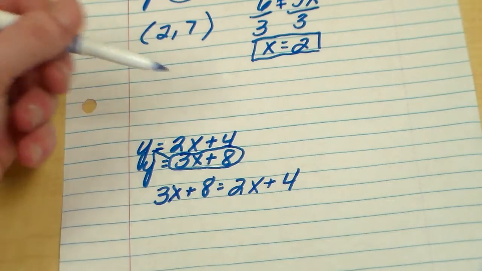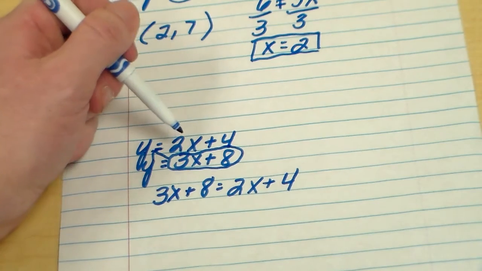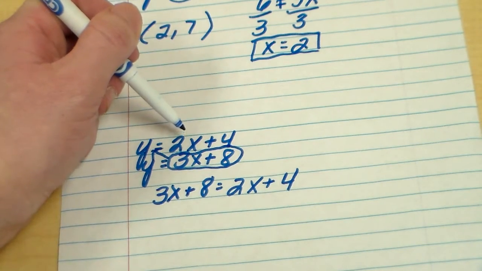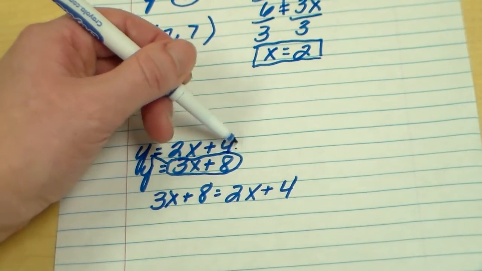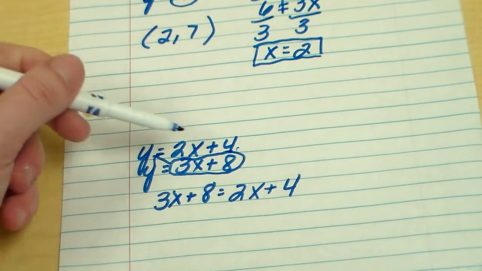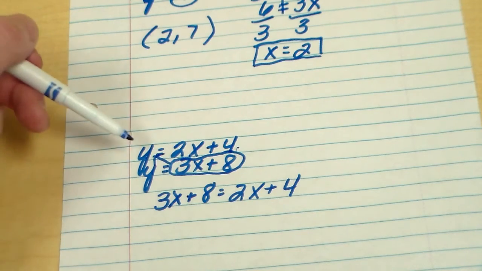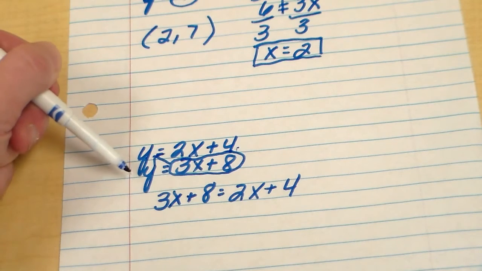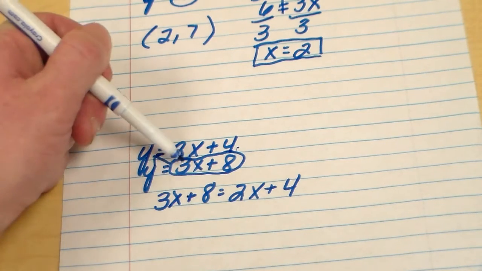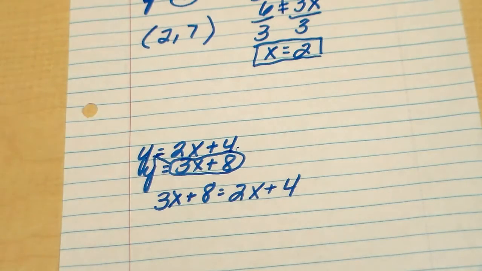That makes sense. If I know, for example, let's say that this top 2x plus 4 is a basket, and I know that it equals a certain number of apples in that basket, and I know that I have a second basket and it equals the same amount of apples, then this basket should equal that basket. That's the idea, okay?